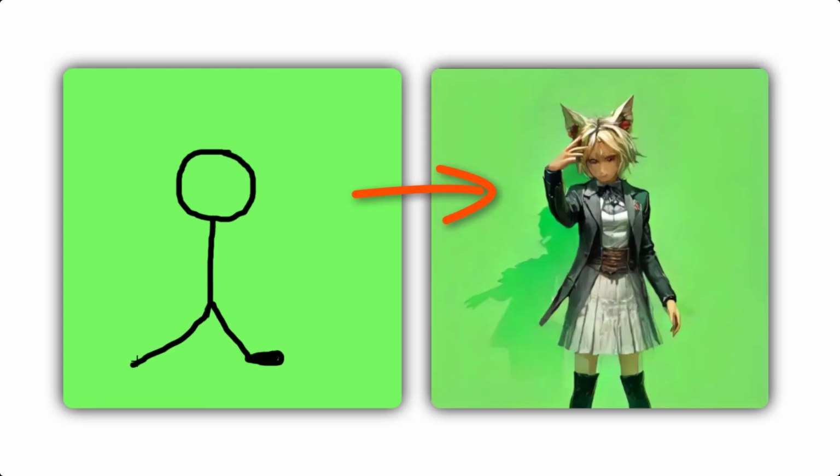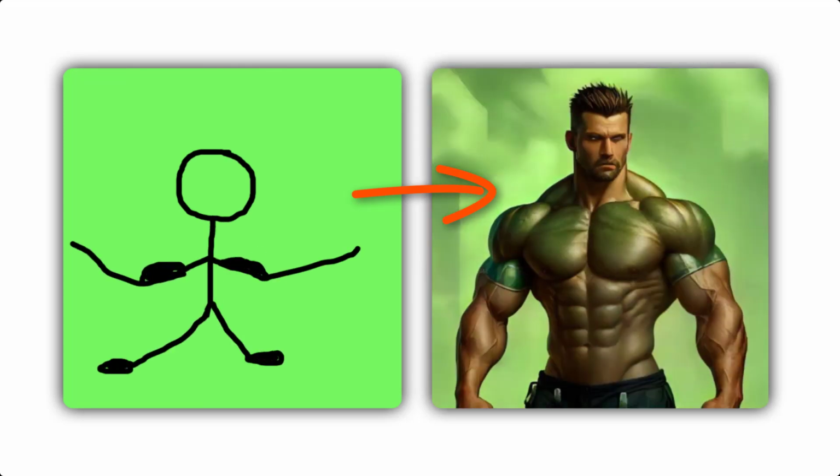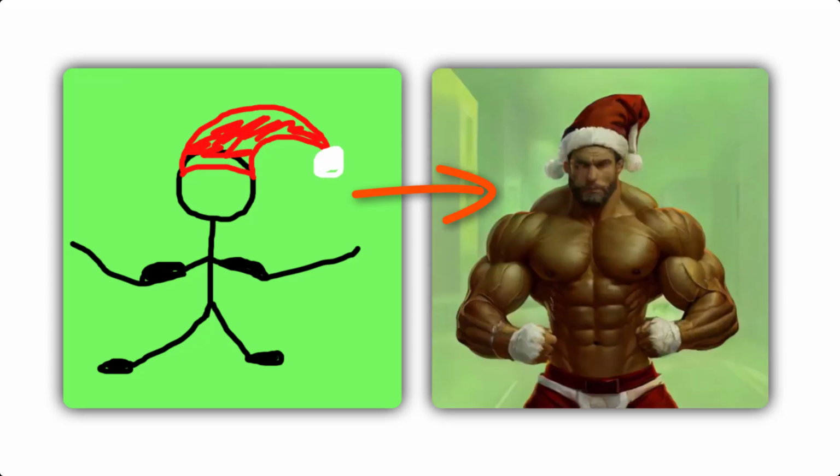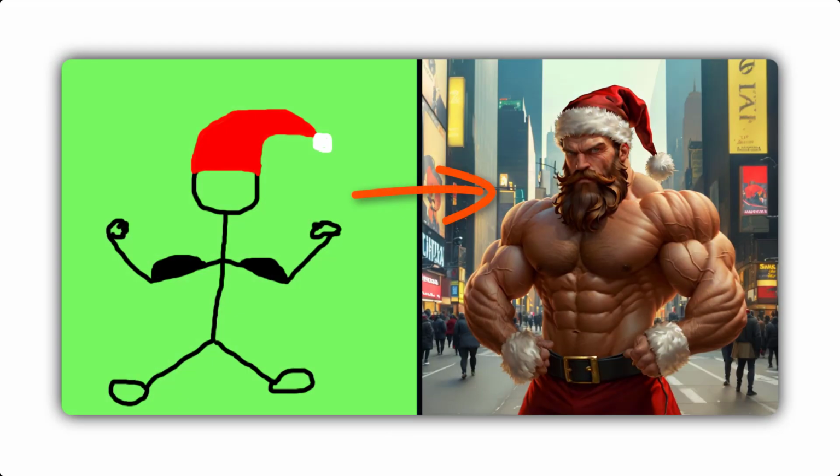Number 1. Real-time AI in Leonardo. Check out how this simple drawing gets converted into amazing artwork in real time. All you need to do is draw a simple sketch and give it a little prompt. Here's how to do this.